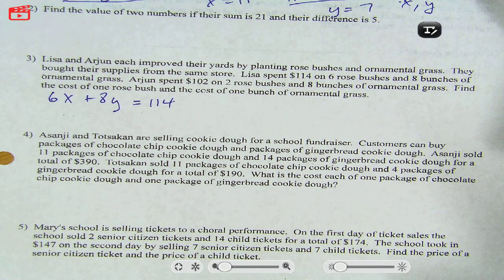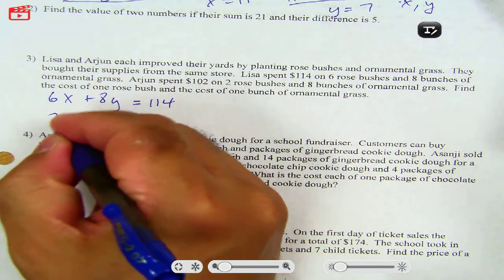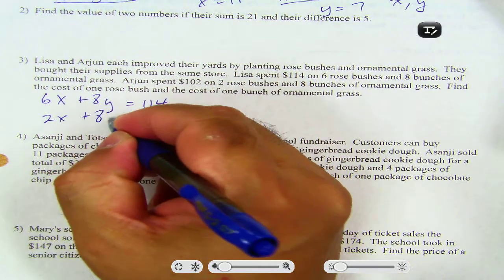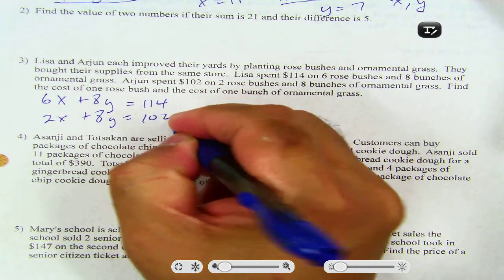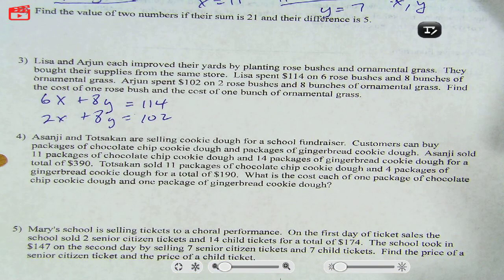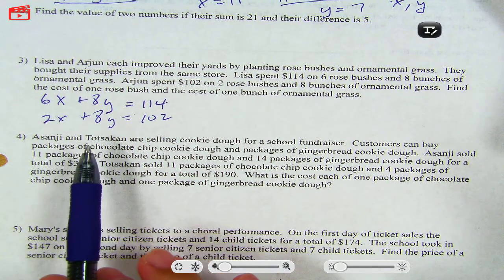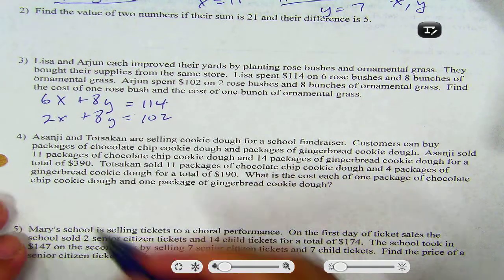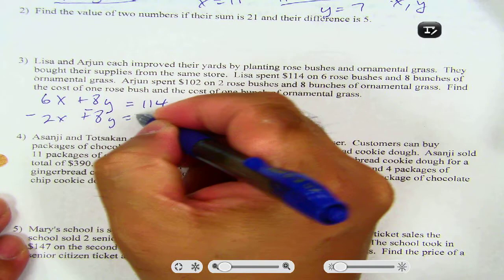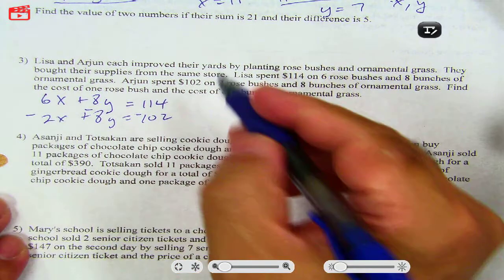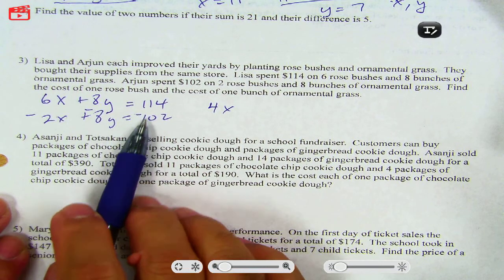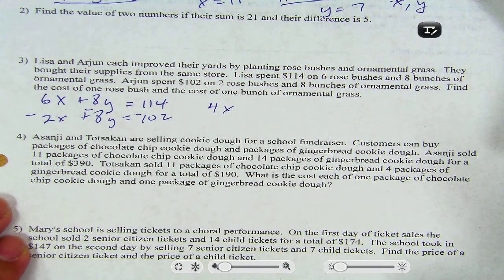Arjun spent 102 on 2 rose bushes and 8 bunches of grass. So 2x plus 8y equals 102. In this one, adding doesn't work, but if you subtract, the 8y's will cancel each other. So I'm going to change the sign so it's negative. 6 minus 2 is 4. 8 minus 8 cancels. 114 minus 102. My brain just stopped. What is it? 12?